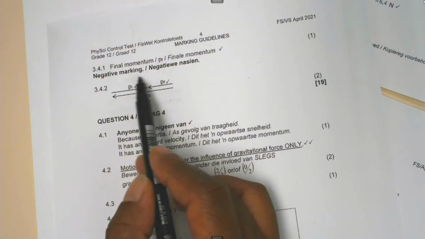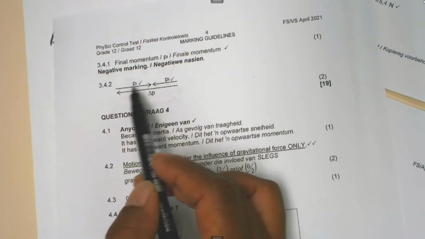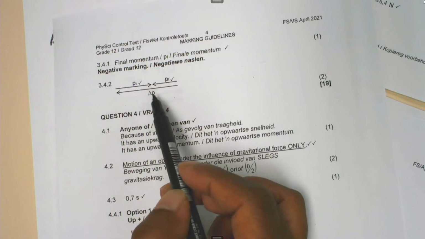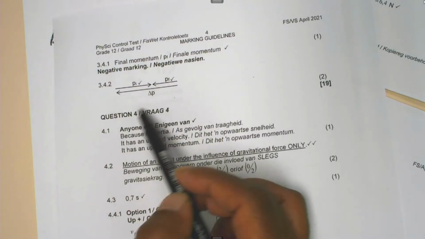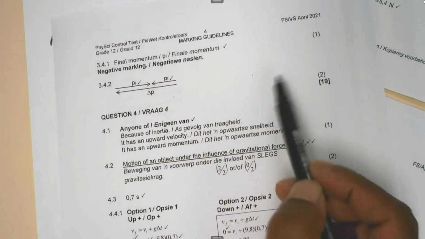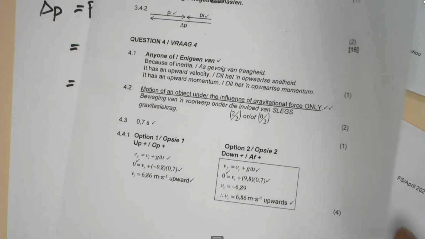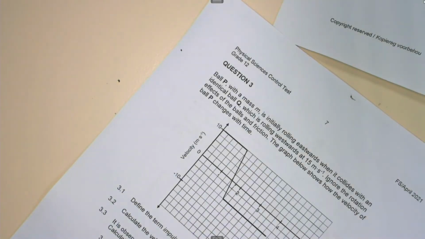It is very important that we also try to explain to the learners how this is going to change, where we have both of them the same. One of them is negative, and then whatever mark is going to be there, we need to put that correctly for our learners to understand. So the total for that question is going to be 19 for the momentum part. And then from there we'll go to question number 4, which is going to be a question on vertical projectile. So 19 marks for question number 3.